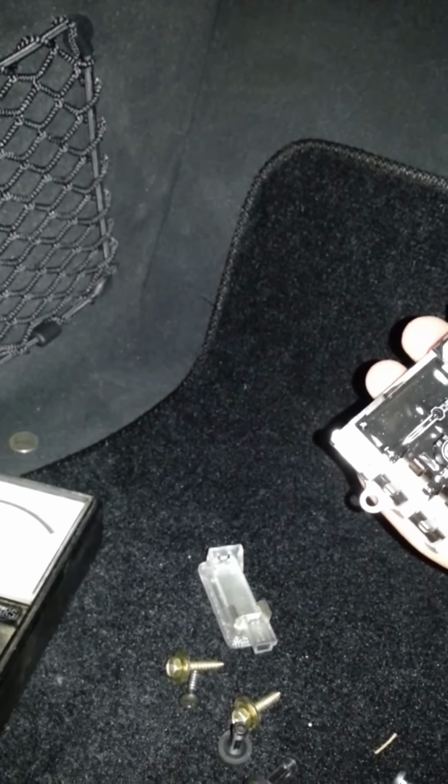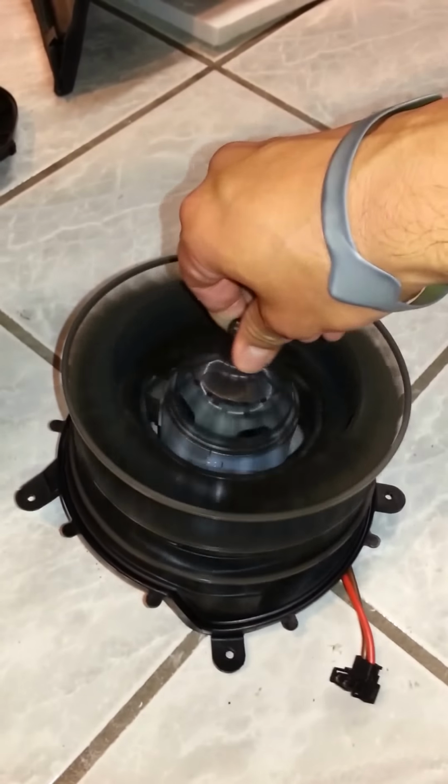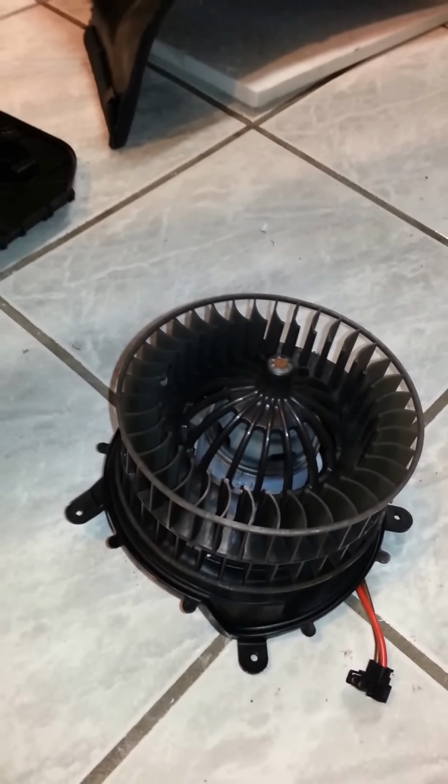I went ahead and tested it out. I plugged it in right here, plugged it in there, plugged in the blower motor here, and it works. Needless to say, this solved my HVAC problem. Now in some cases, you will have a seized motor, and when that motor is seized, you're going to have to replace it. I don't know the cost on that.